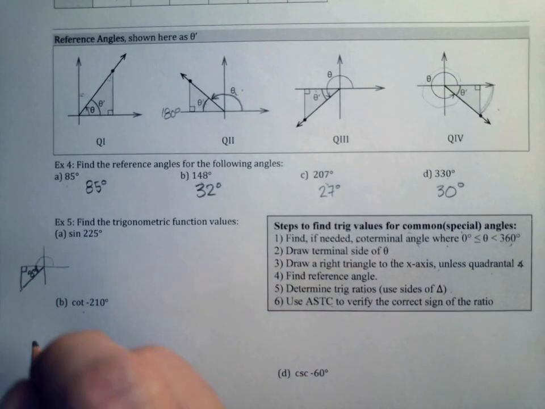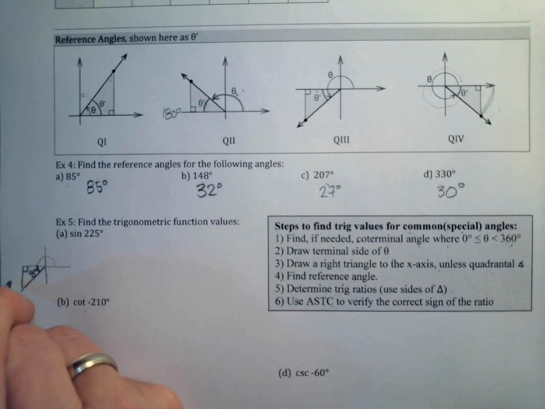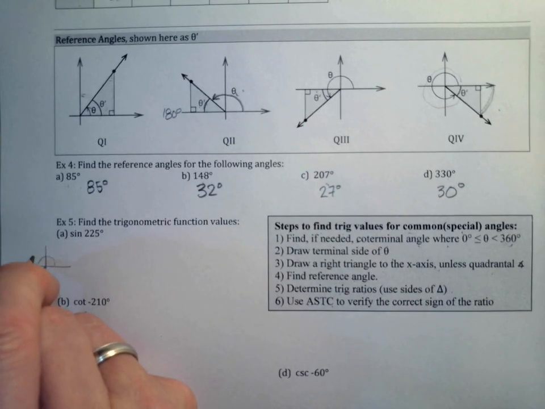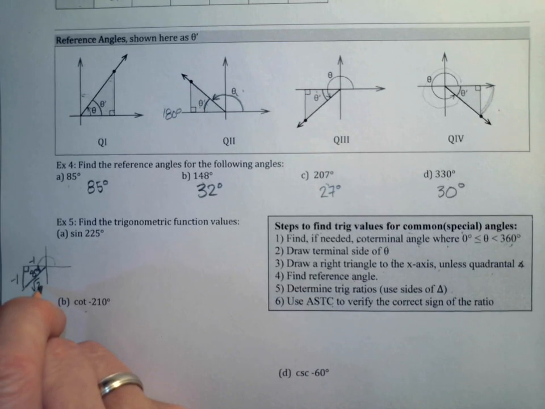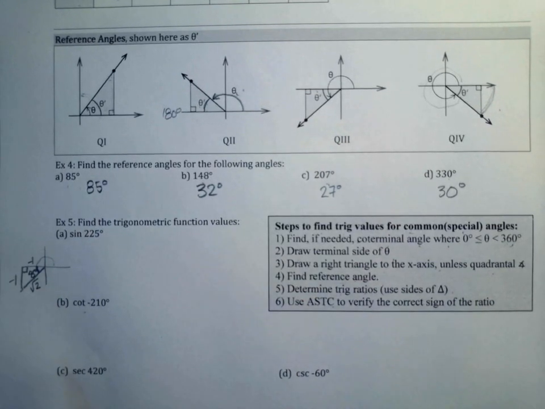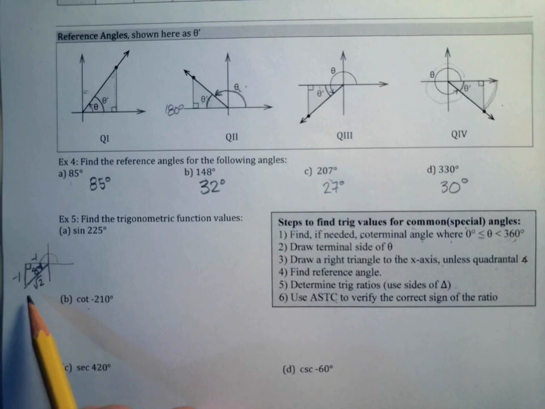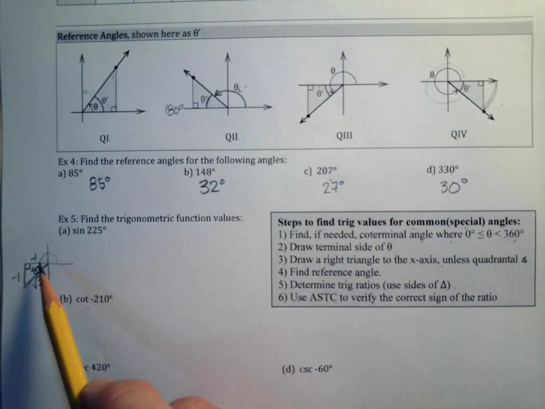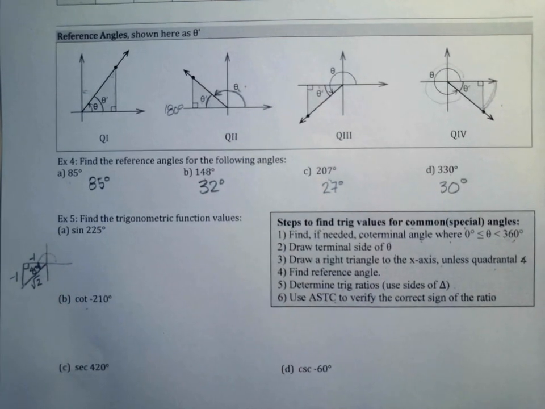Sorry, that's kind of small. You can't see that very well. But I'm going to label the sides. So this is -1, this is -1, this is square root of 2. At some point, we will think of this as being a unit circle, and so we'll want the radius to be 1, but for now, we don't really need to worry about that.